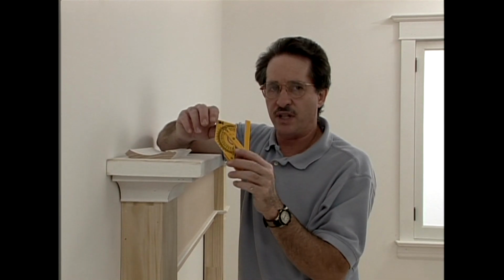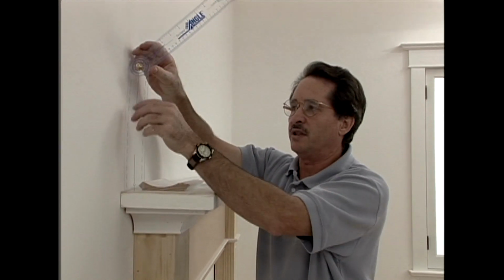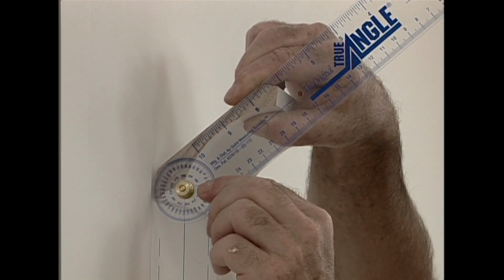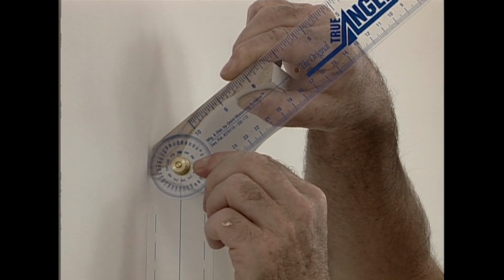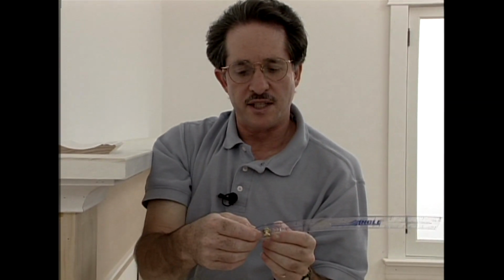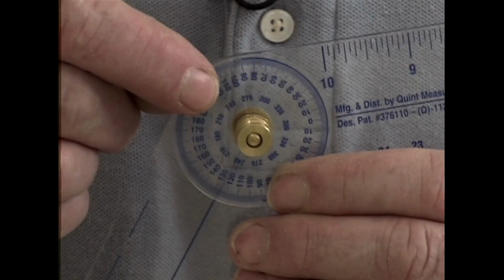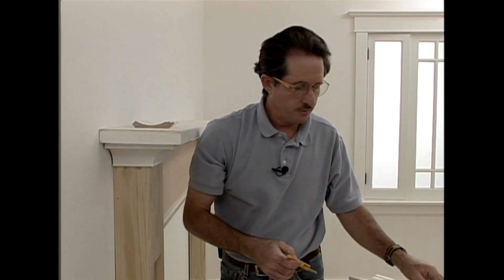Now there's another way to measure that spring angle with a little bit more accuracy, and that's with an angle finder like this one. You hold the angle finder up against the wall and then position the crown molding so that the angle finder follows the back of the crown molding. Remember, you're not reading the exact spring angle. So take that measurement, figure out exactly what it is. Then if you subtract the angle on the miter gauge from 180 degrees, you'll have the spring angle of the crown.